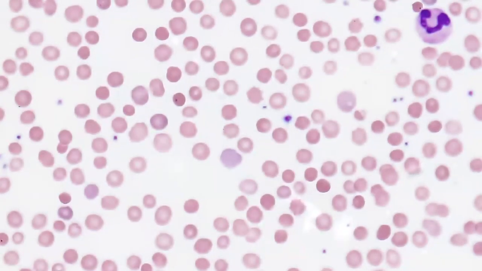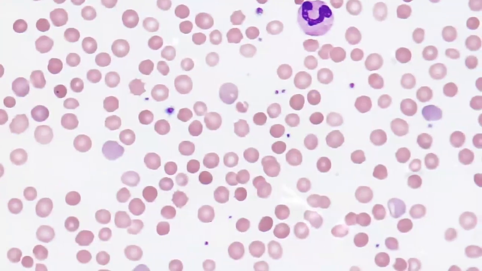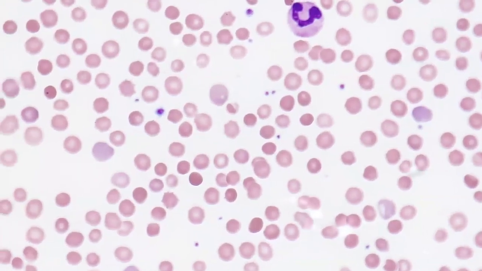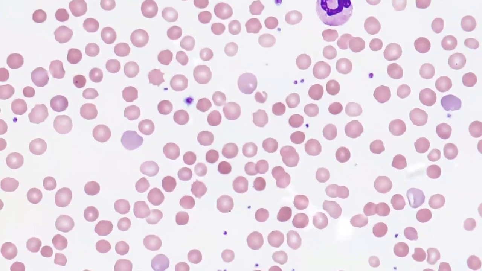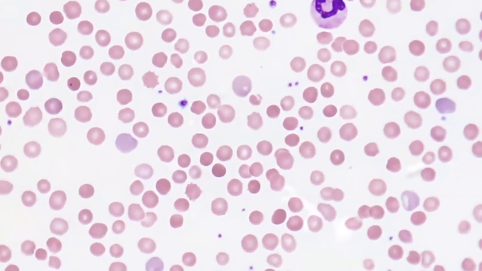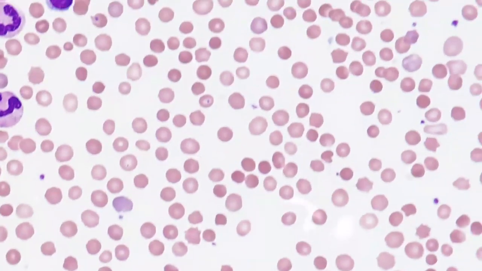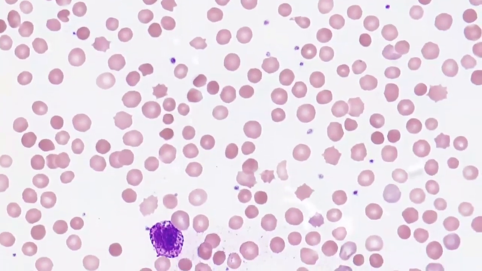In this example, we can see even in our zonal morphology, there are quite a few cells without any central pallor and are perfectly round. These are the definition of spherocytes. They can be seen very rarely in a normal peripheral blood smear, but when they're seen this many in a single field, we have to consider a diagnosis of hereditary spherocytosis.